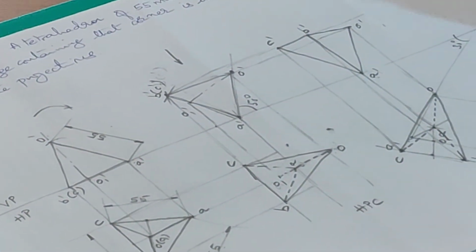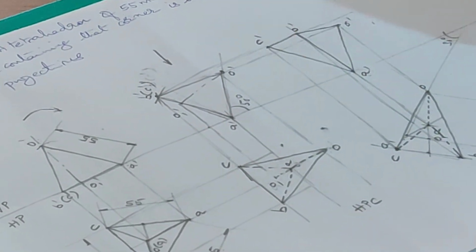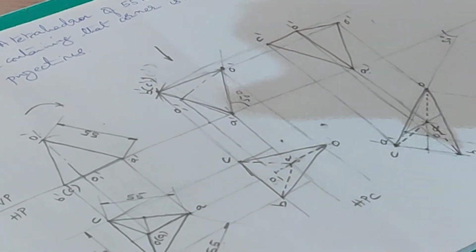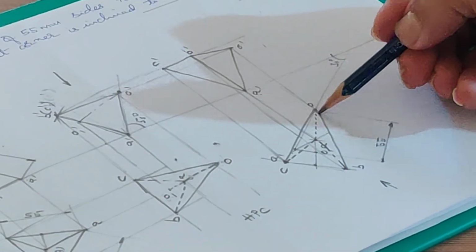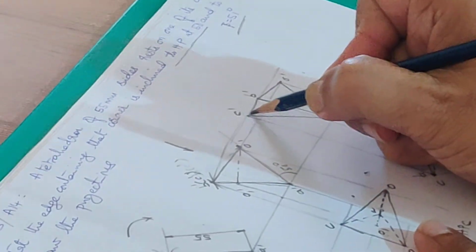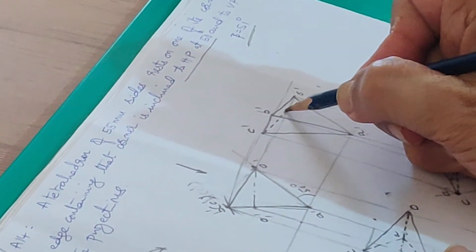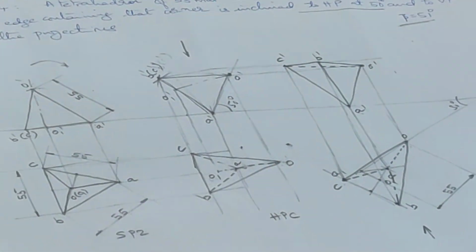Okay. So you have OA, you have OB, and then OC you have to draw. As you can see, OC is away from the observer. That won't be visible. OC is here. So OC you can draw dotted. And then finally the axis.